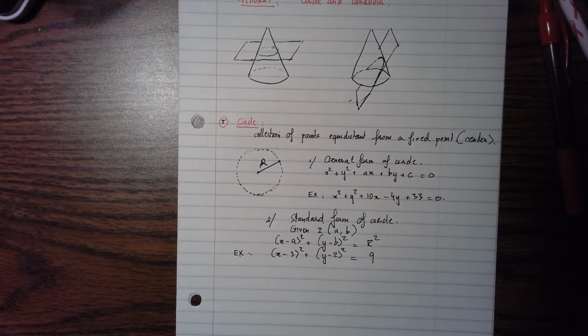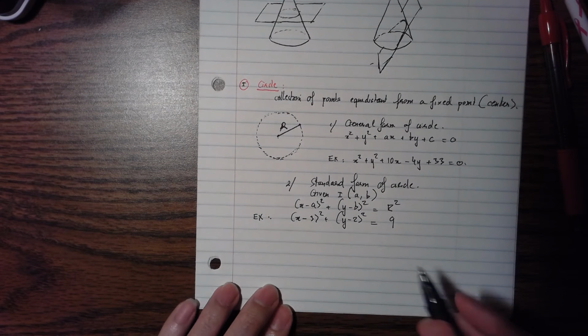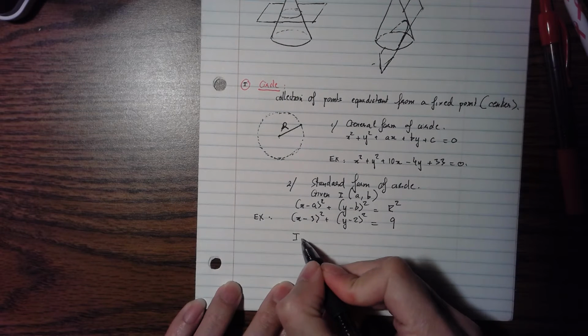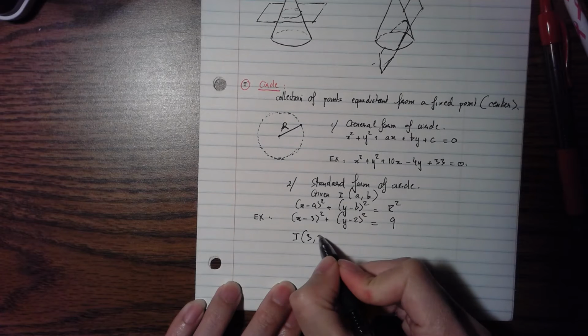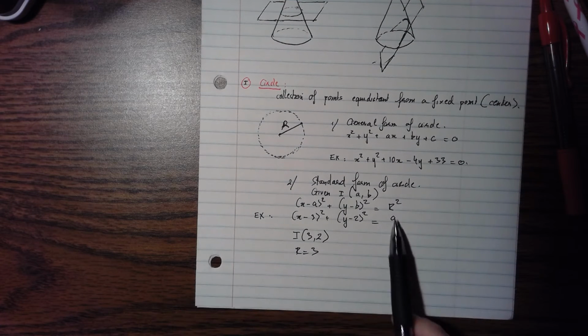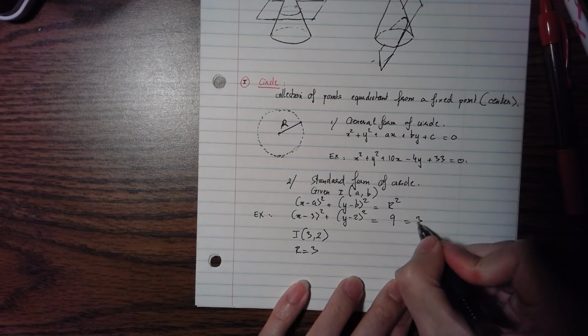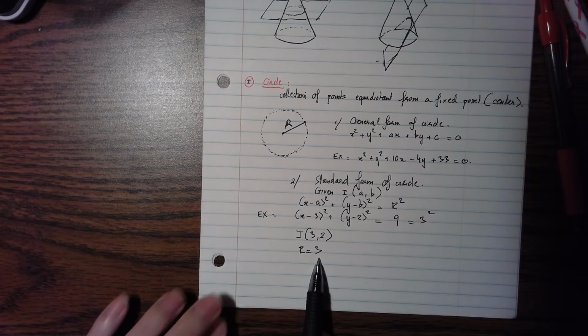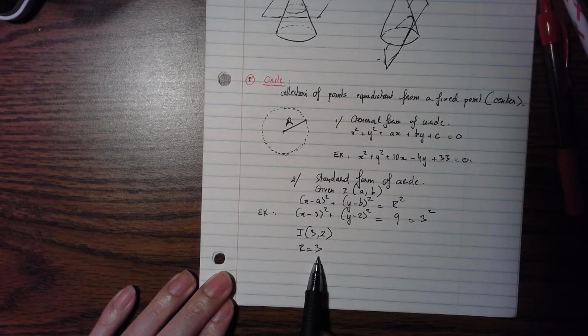So if you look at the standard form of the circle, you know right away the center will have coordinates 3 and 2, right? And the radius will be 3 because it's r squared, so 9 is 3 squared. Okay, the radius will be 3.